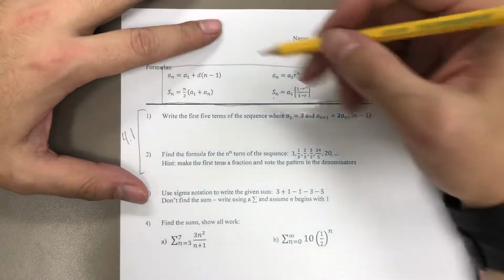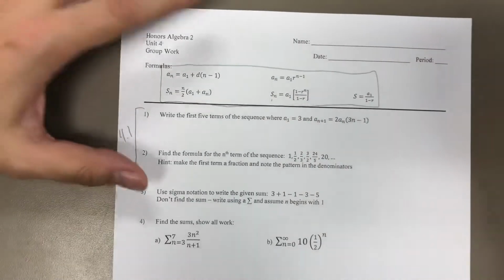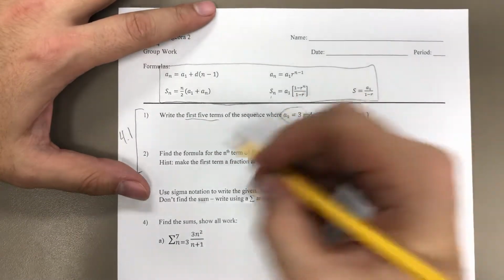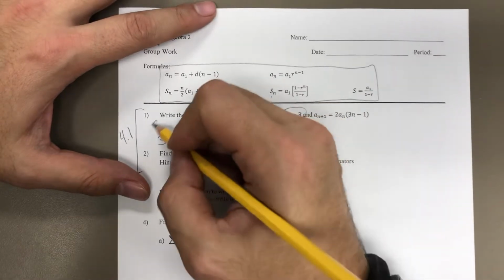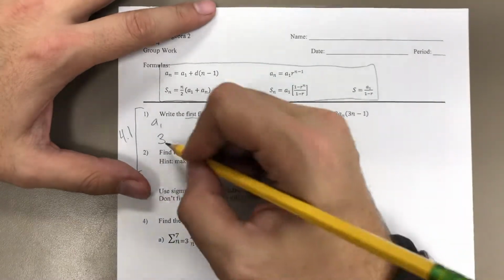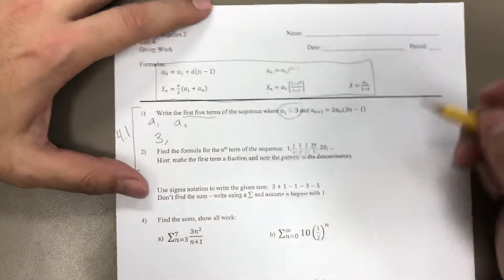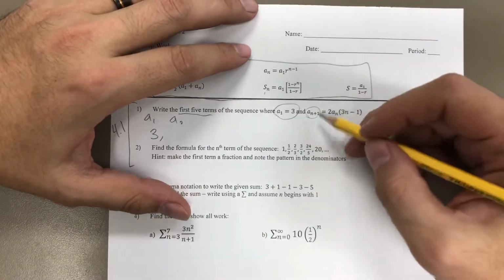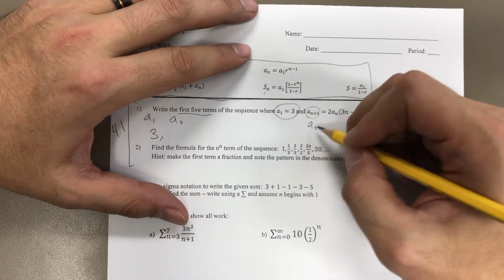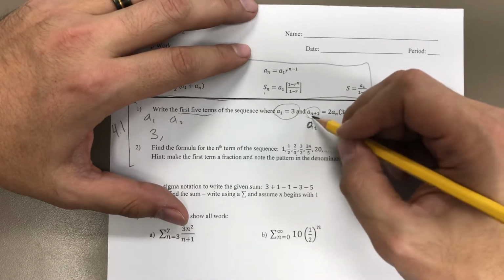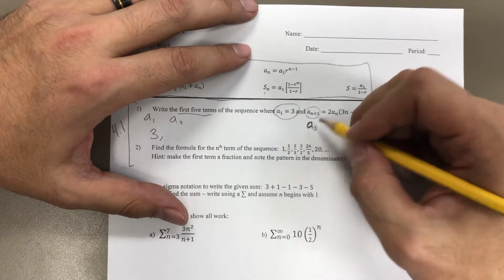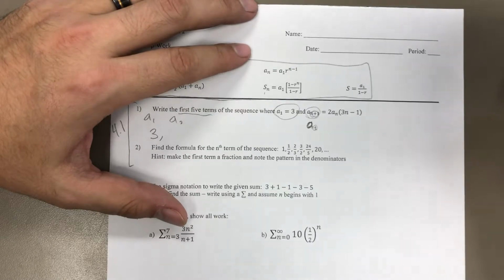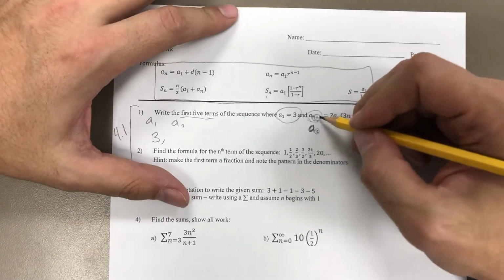The first one, however, is just a recursive problem, and here's how we list out the first 5 terms. The first term is already given to us. It's 3, that's A1. Now to find the second term, A2, n is going to be equal to 2. We're looking for A2, so that's going to be this thing. If A2 is the same as a sub n plus 1, that means 2 is the same as n plus 1. So what is our n value going to be? It's going to be equal to 1, right? Because 1 plus 1 equals 2.